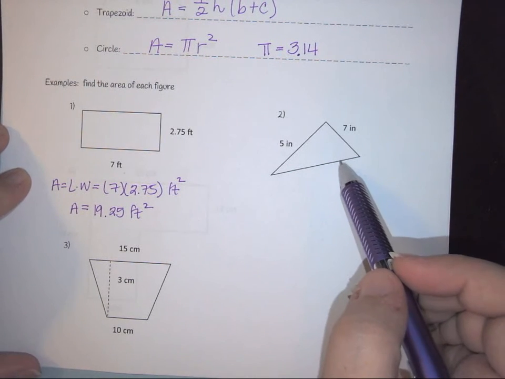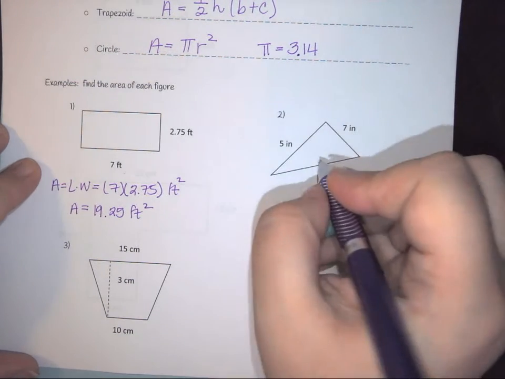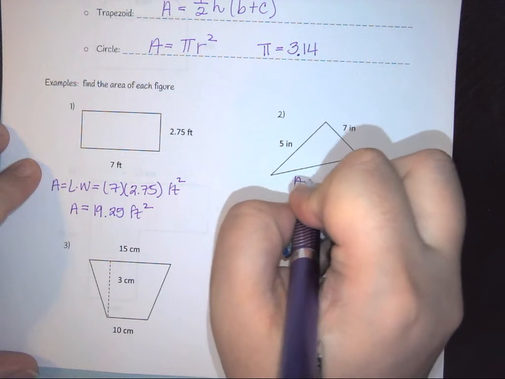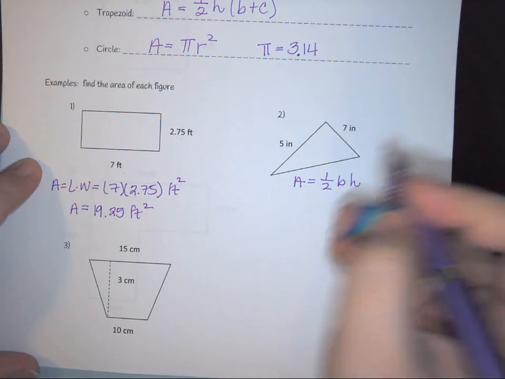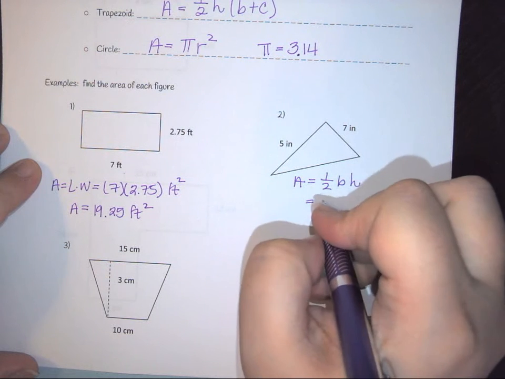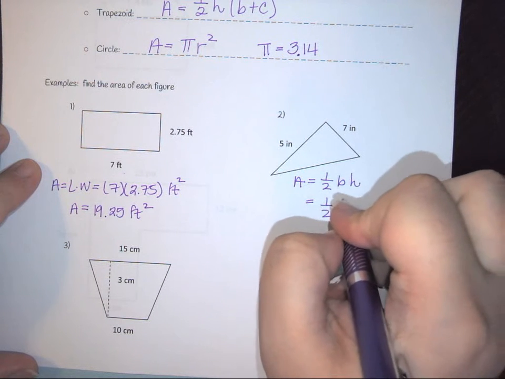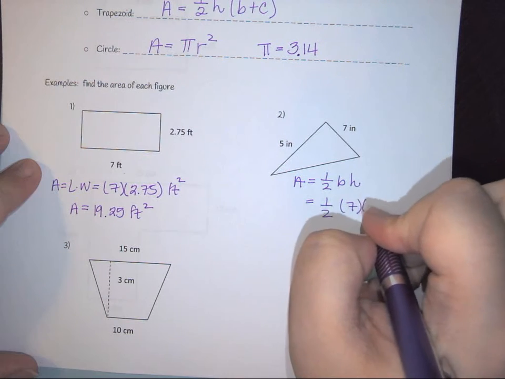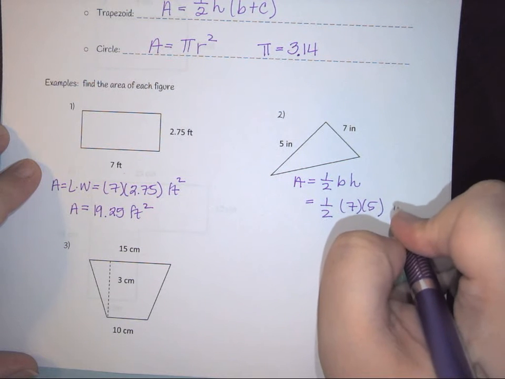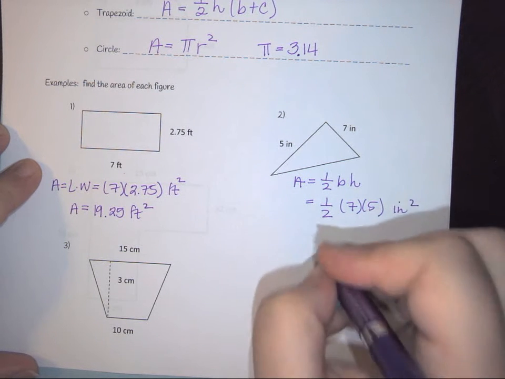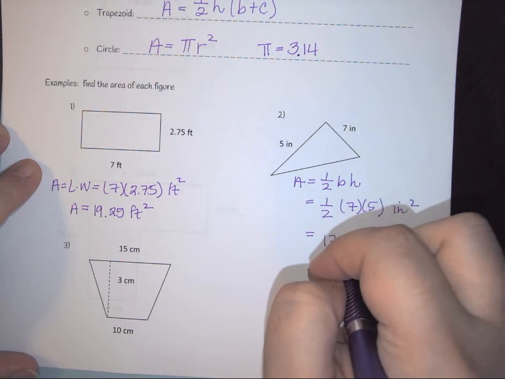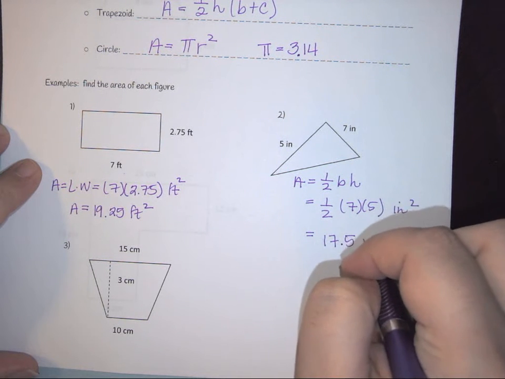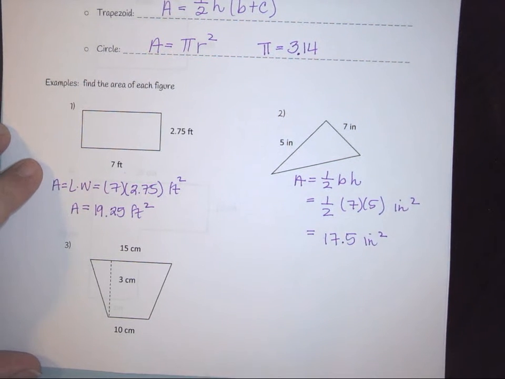Now, this next one is a triangle, so in this case, remember the area of your triangle is going to be 1/2 base times height. So here this would be 1/2 times 7 times 5, and this is going to be inches squared. So in this case we would end up with 17.5 inches squared.